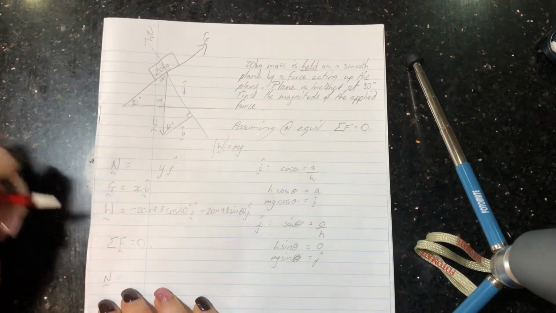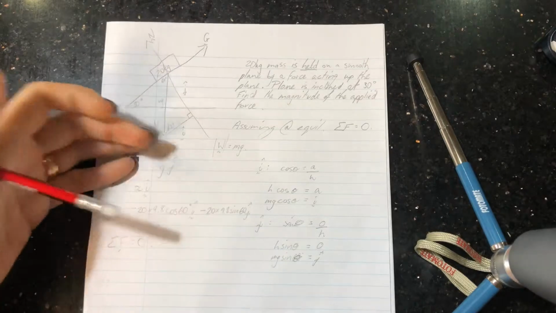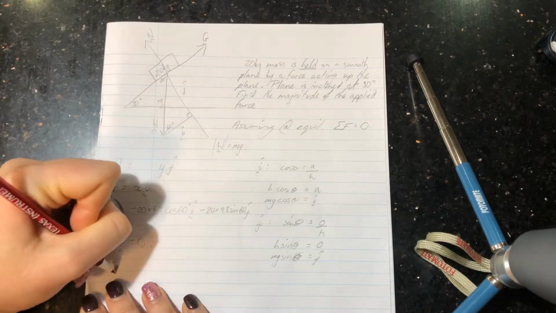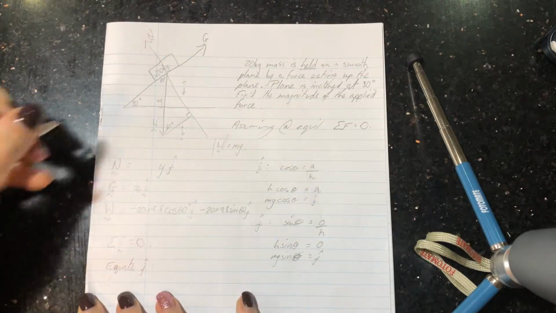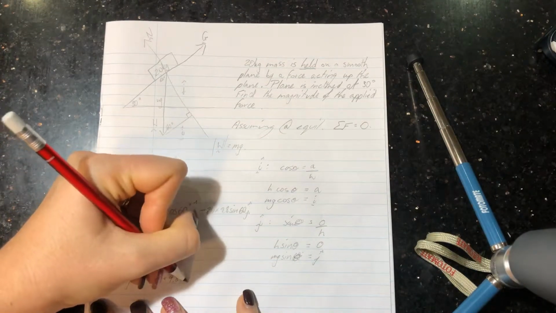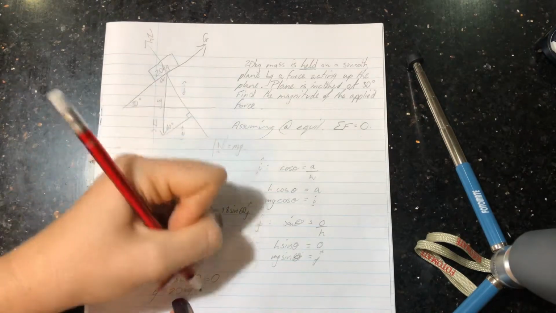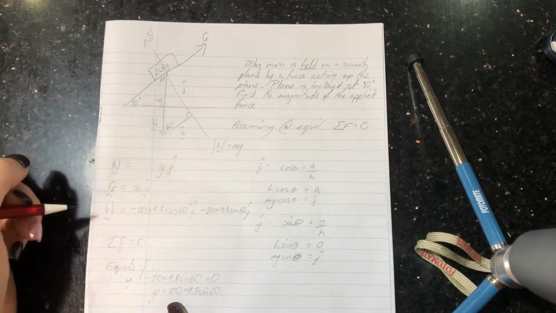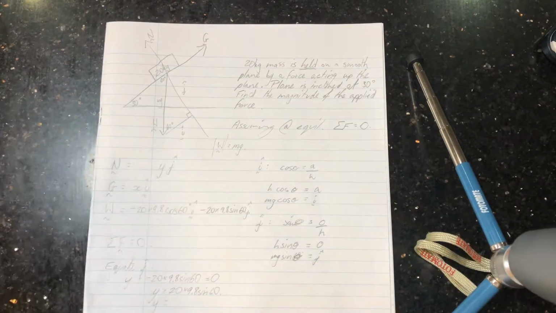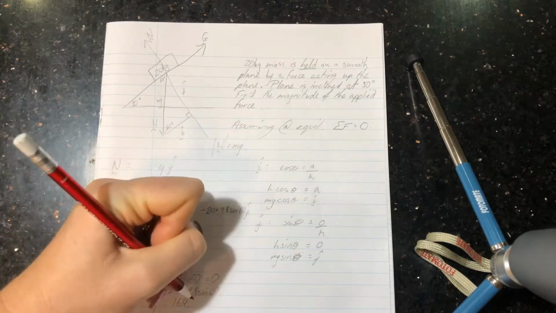So my normal force: let's equate J's. Y plus negative 20 times 9.8 sine 60 equals 0, so Y equals 20 times 9.8 sine 60, which is 169.74.